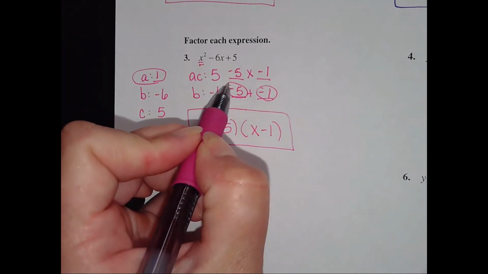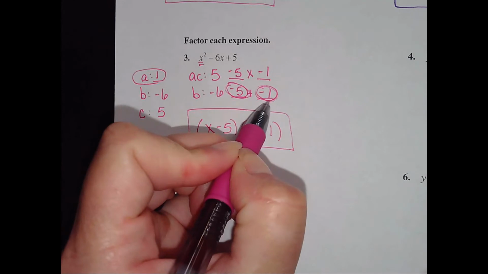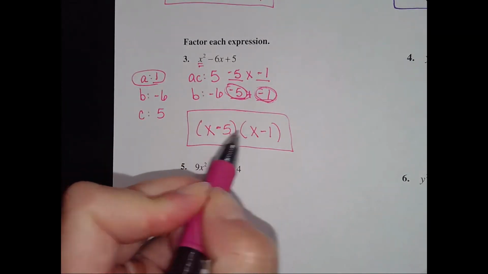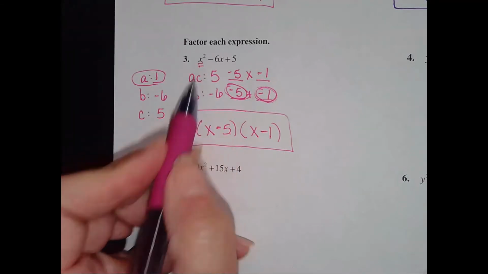Do you see how my numbers here are negative 5 and negative 1? That's what gets put into my parentheses, the negative 5 and the negative 1, with whatever variable I have out in front.